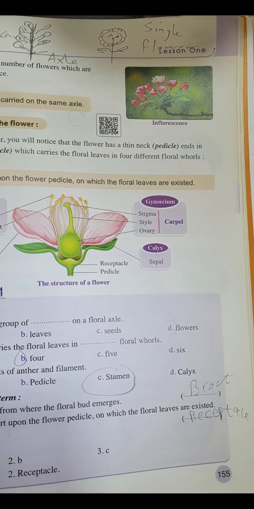So the flower has four parts called calyx, corolla, androecium, and gynoecium.